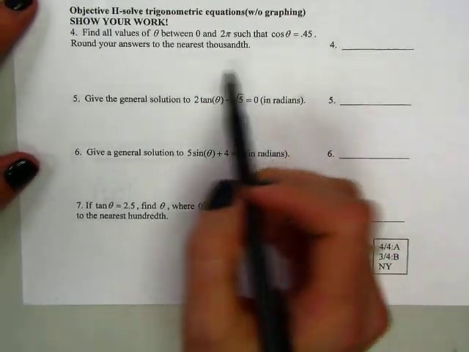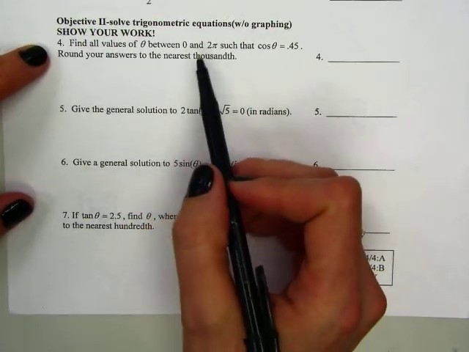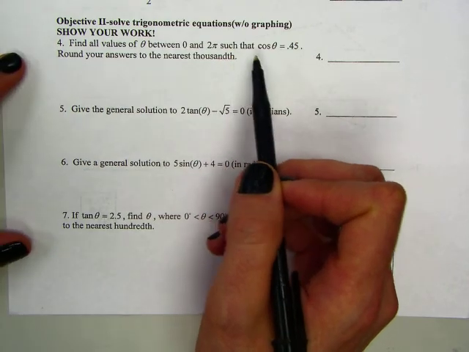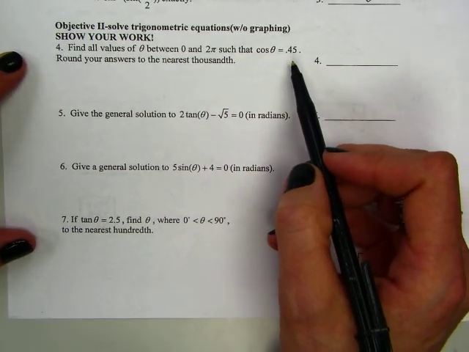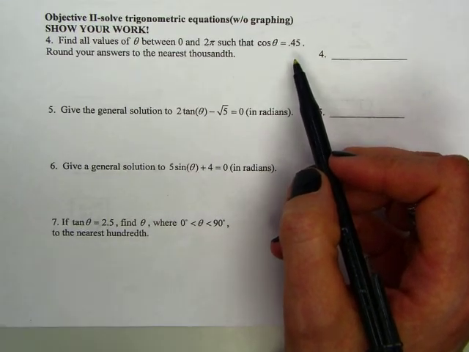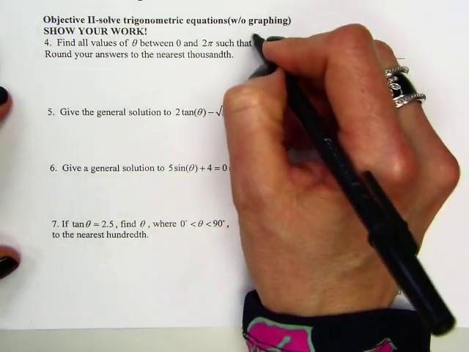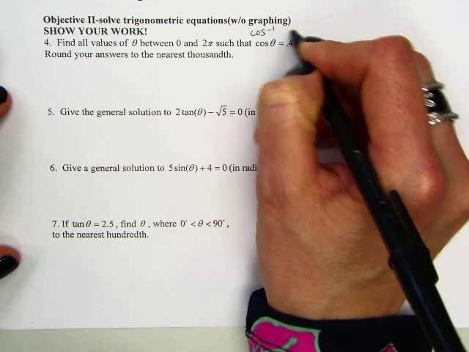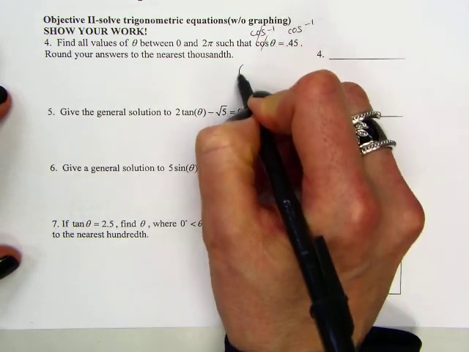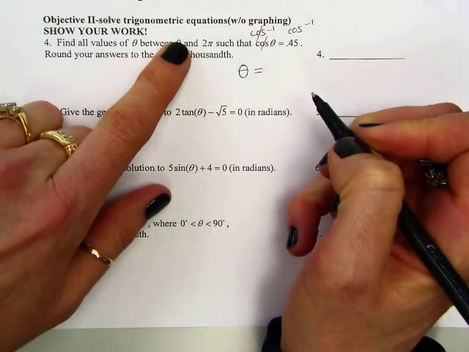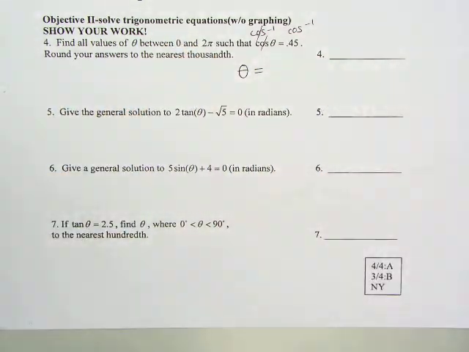All right? So number 4 says, find all values between 0 and 2 pi such that the cosine of theta equals 0.45. Okay? How do I get rid of a cosine? Inverse cosine. For this problem, because of the domain being from 0 to 2 pi, please type that in radian mode. All right? So double check that. Mode, you'll want to be in radians.